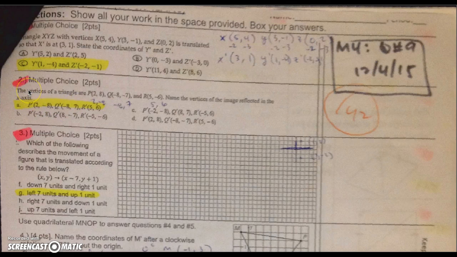Question number 2: the vertices of a triangle are P(2, 8), Q(-8, 7), and R(5, -6). Name the vertices of the image reflected in the x-axis. So I have my coordinates here, and you could have graphed this and just counted toward the x-axis and then counted past the x-axis. But I wanted to make an observation.